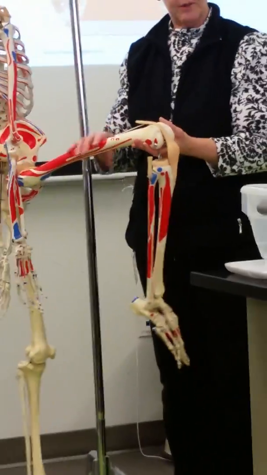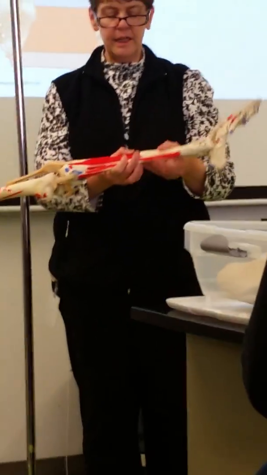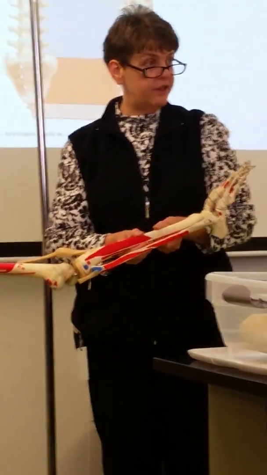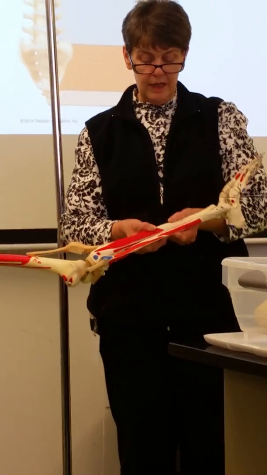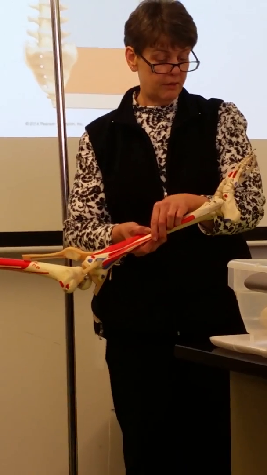This right here is the femur, okay? And then the kneecap is the patella. And then this big one is the tibia. Don't get that mixed up with the little one, the fibula. A little i is a fib, right?